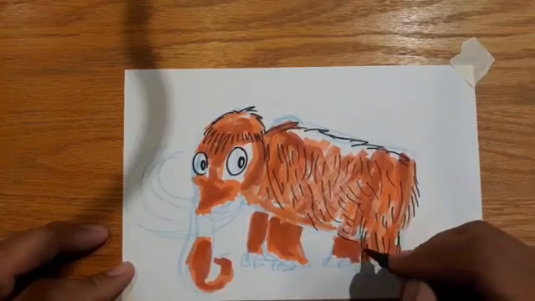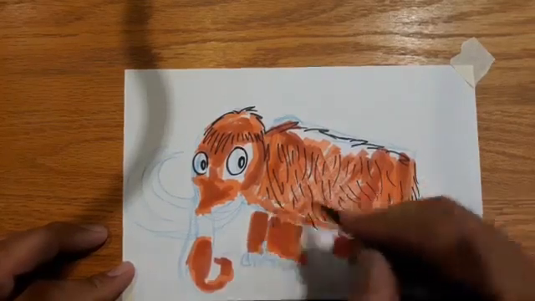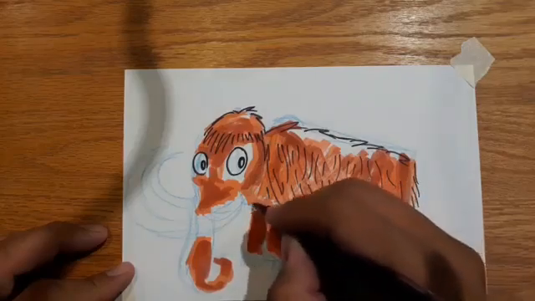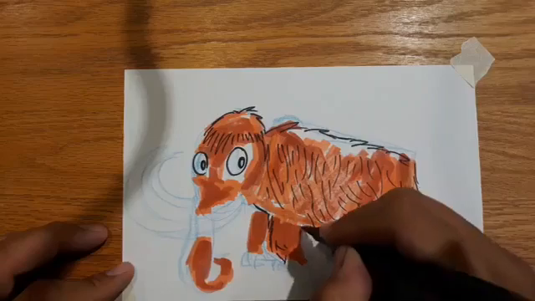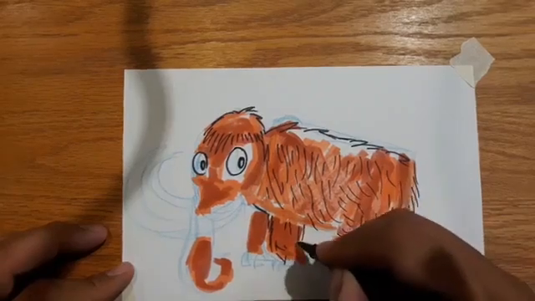Because it is a woolly mammoth, I'm going to make this little line here to show that this is the left side.